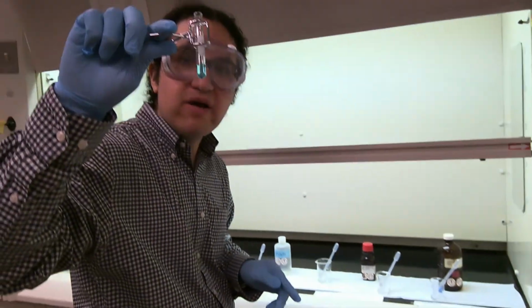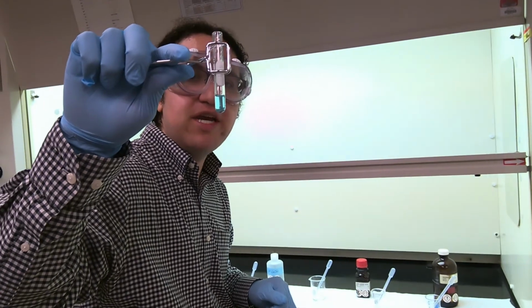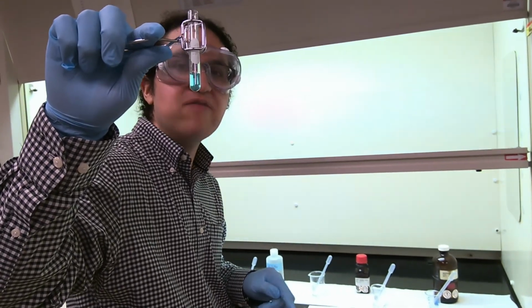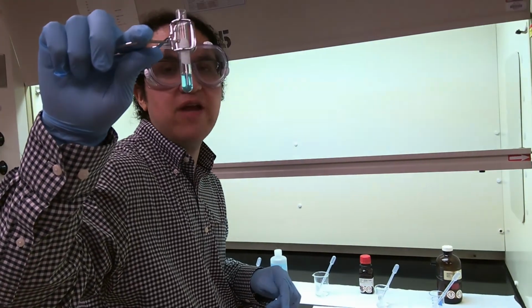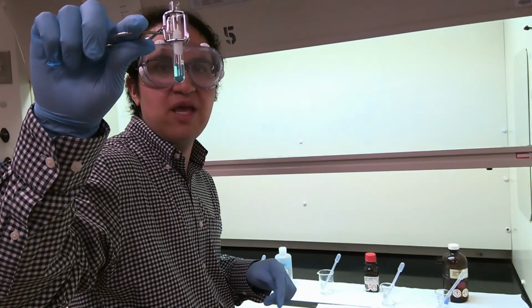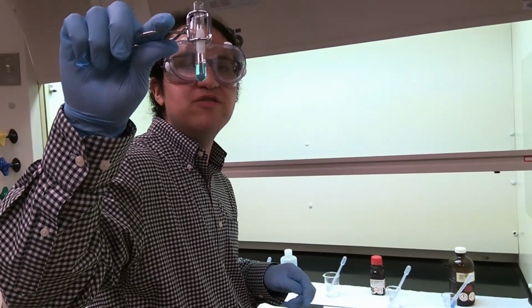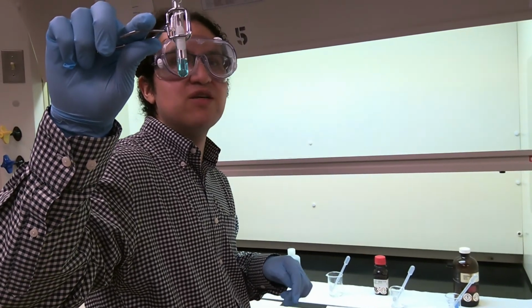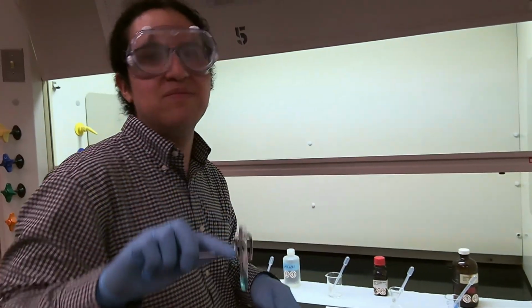I'd like you now to observe and appreciate the color of our solution after we've dissolved our copper oxide and reacted it with sulfuric acid. We'll repeat this process for our other two test tubes, and then we'll discuss the redox reaction with magnesium.